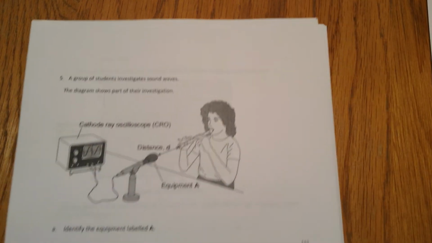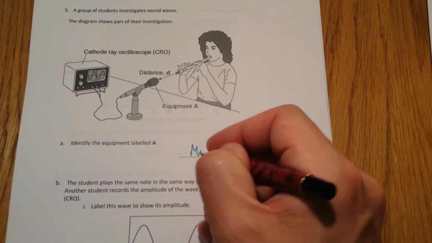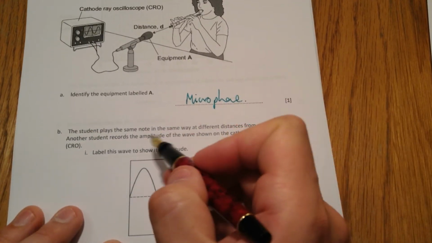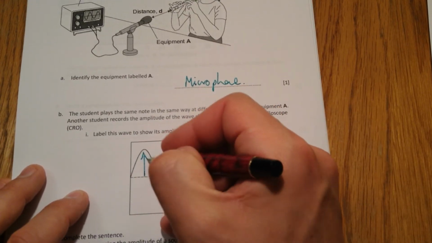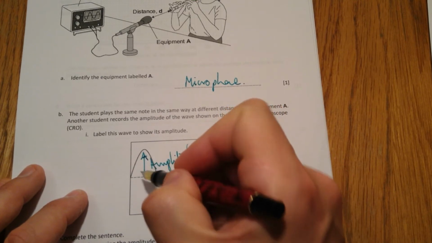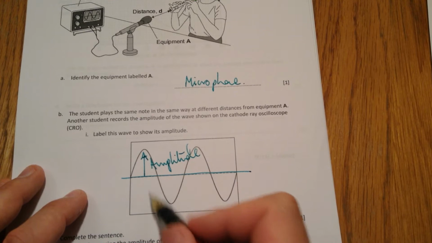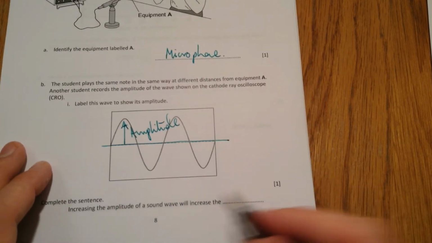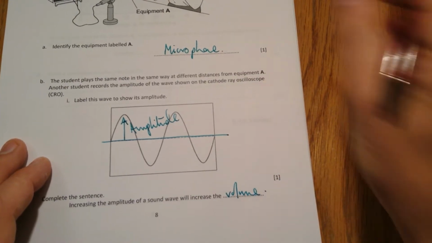Equation, substitution, answer, unit. Good, moving on. Sound, so it's another waves question. What's A? Simple, microphone. Let's just recall. Label the amplitude. Okay, that's just recall. Remember, it's the displacement from its resting point, not from peak to peak or peak to trough. It's displacement from the resting point. Increasing amplitude of sound will increase the volume. Okay, easy marks if you've revised.